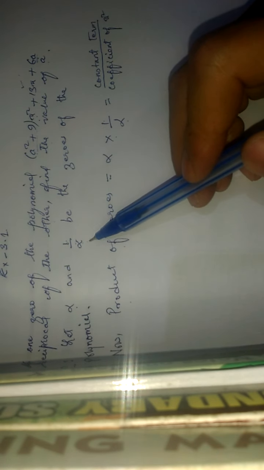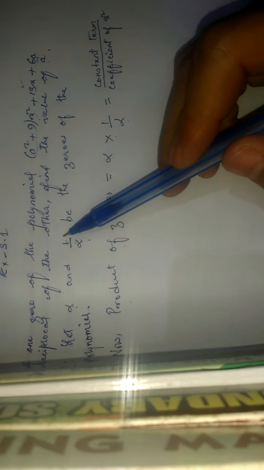So the product of zeros will be alpha into 1 by alpha, and this is equal to constant term divided by coefficient of x square.